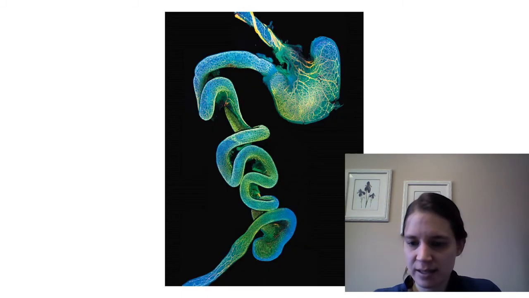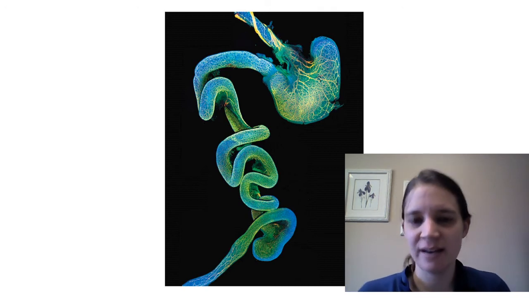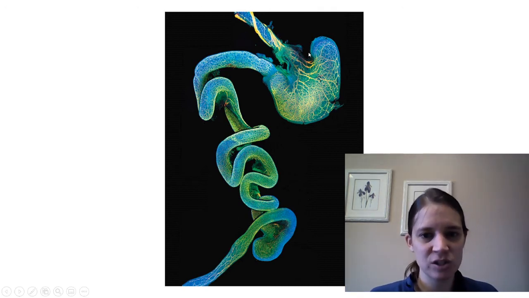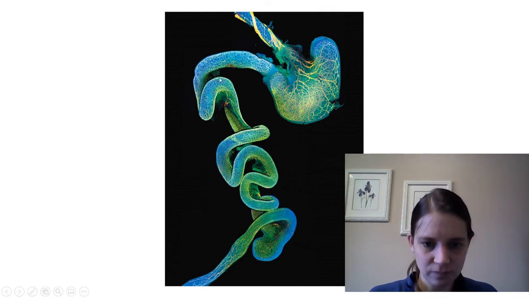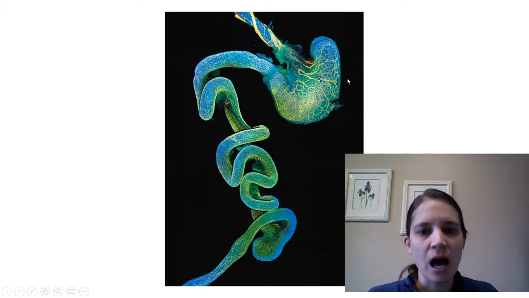Next we're going to look at something that's kind of pretty here. You'll see this is the stomach, moving on to the intestines. What this is stained for is neurons. It's stained for the nervous system.